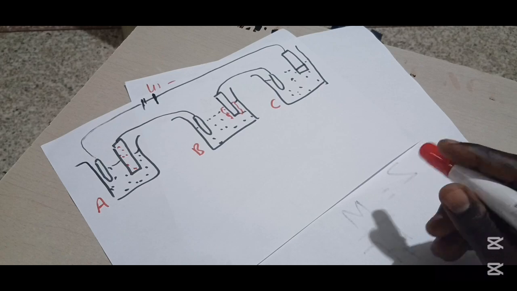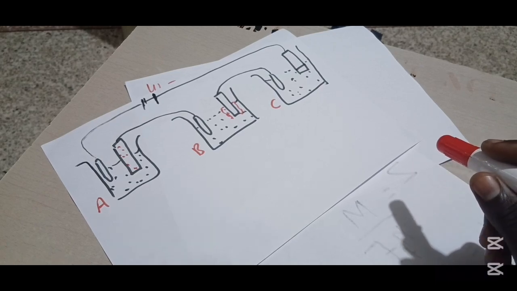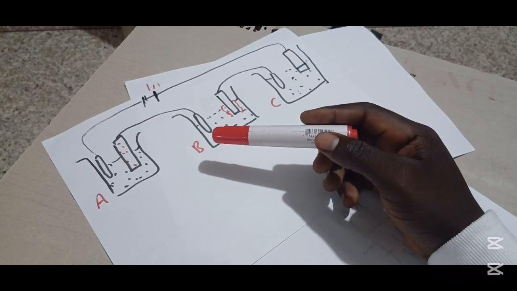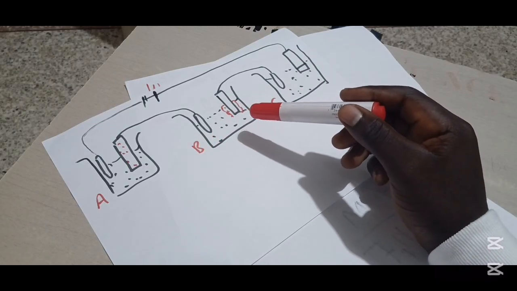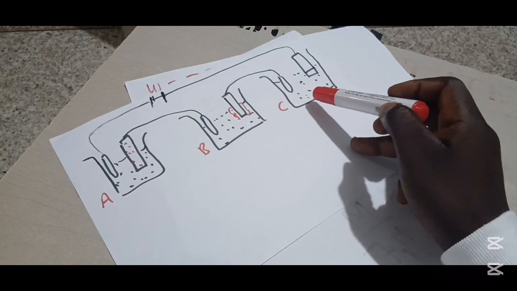Now that we are done with Faraday's first law of electrolysis, let's look at his second law of electrolysis, because we'll be needing all the formulas to do our calculations. It states that for two or more cells connected in series, the weight deposited is directly proportional to the equivalent weight of the substance.